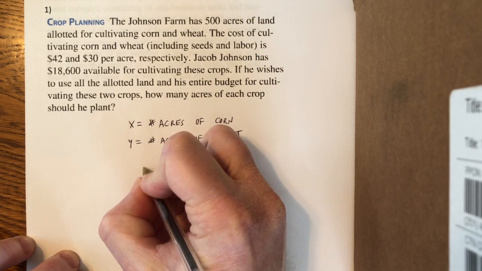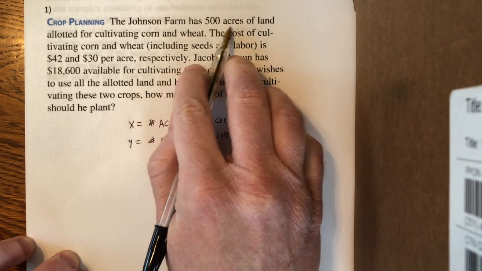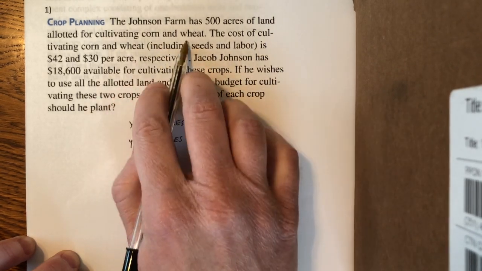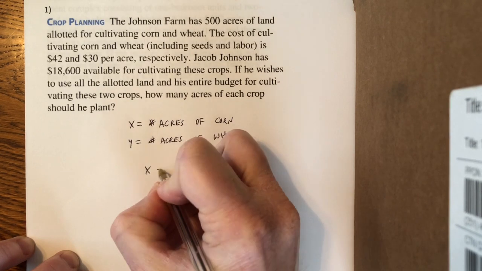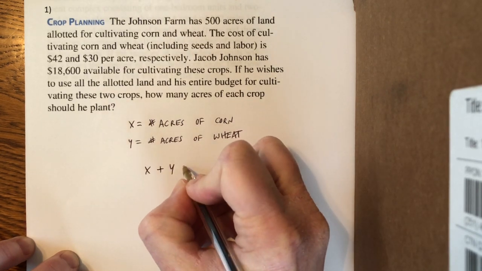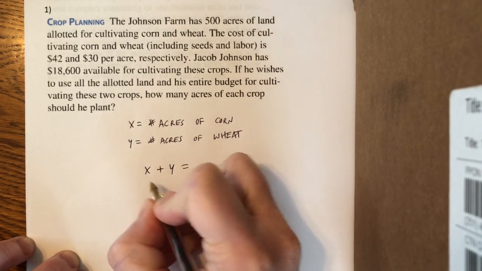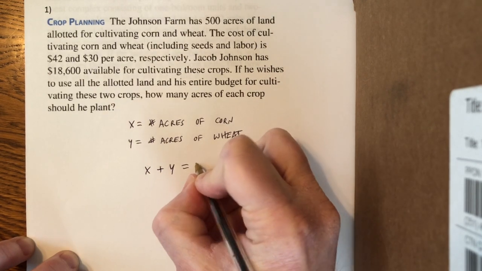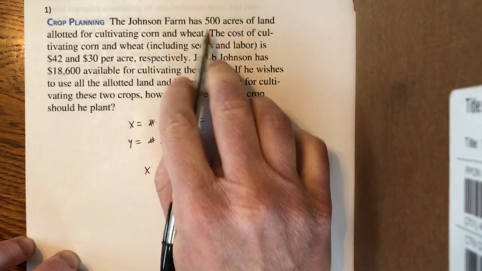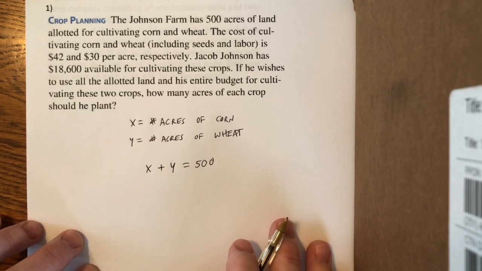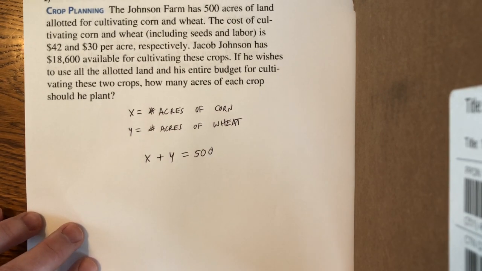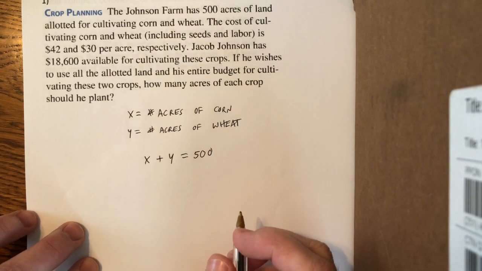So I'm seeing that 500 acres of land is available for corn and wheat. And so since x is the number of acres of corn and y is the number of acres of wheat, we could add those together and set that equal to 500 based on the given information. And the second equation is going to be based on the cost of cultivating the corn and wheat.